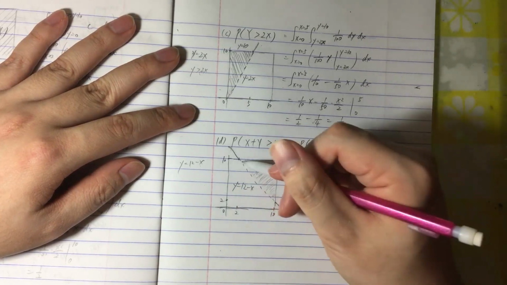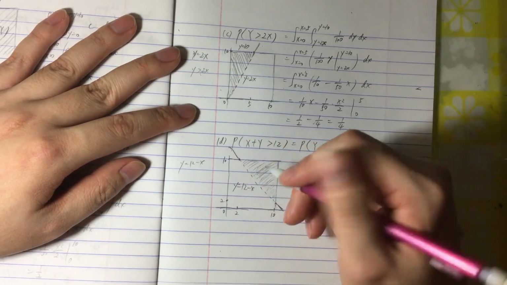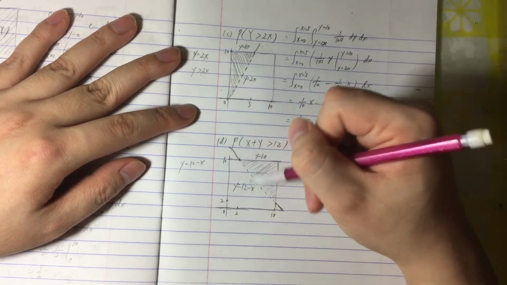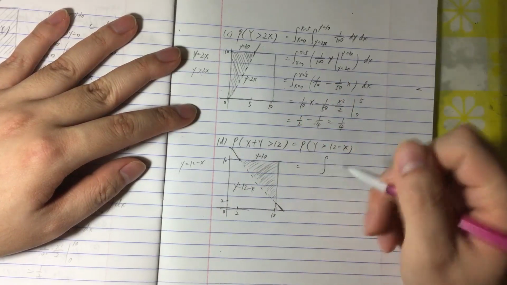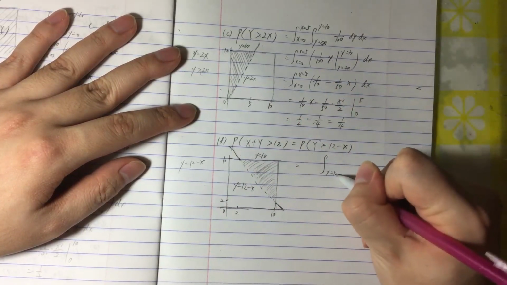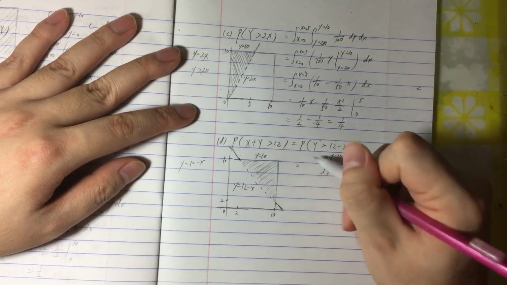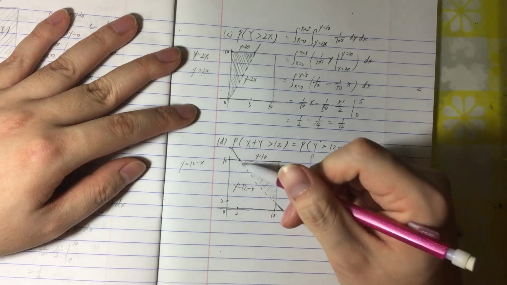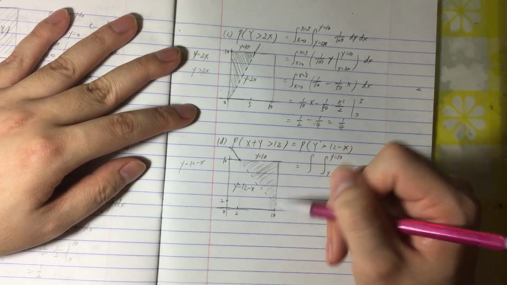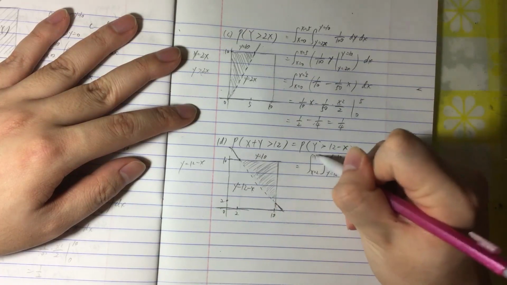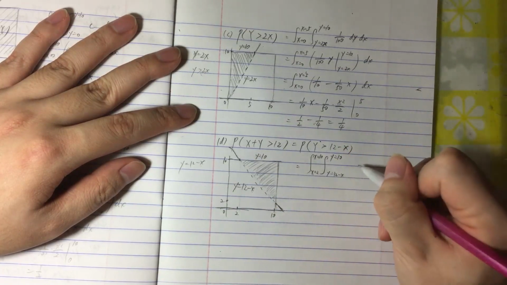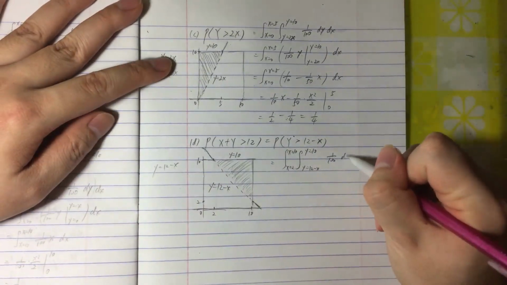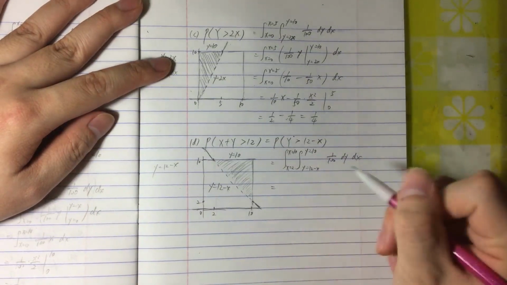From the shaded region, we can see the lower curve is y equals 12 minus x, and the upper curve is y equals 10. So take the integral from y equals 12 minus x to y equals 10. For the shaded region, x is from 2 to 10. And the joint PDF is 1 over 100, dy dx.